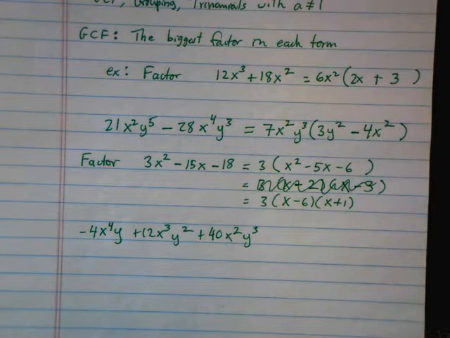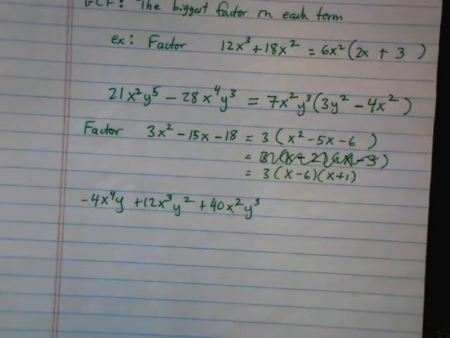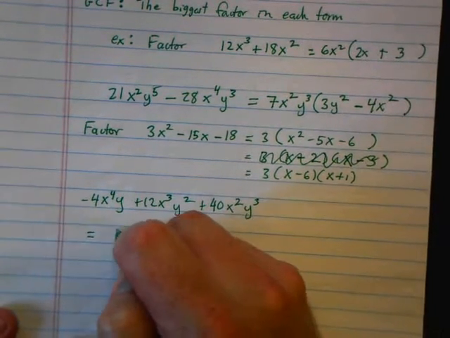What would you do first? Find your GCF. Okay. Who's your GCF? There's a 4 in common to all the numbers. I agree with that. How about the letters? 4x squared y. Okay, that's pretty good.